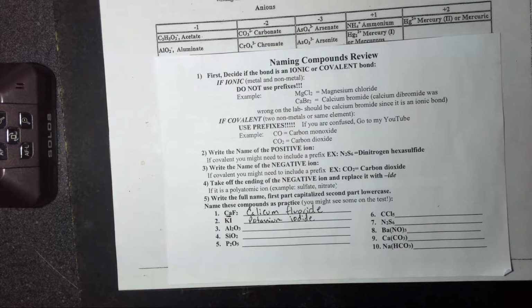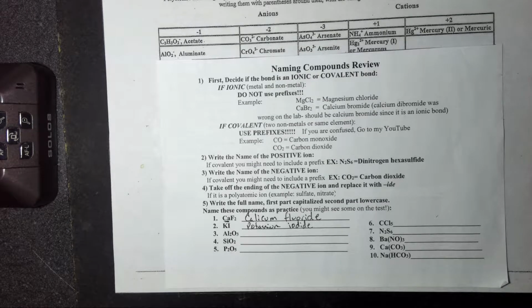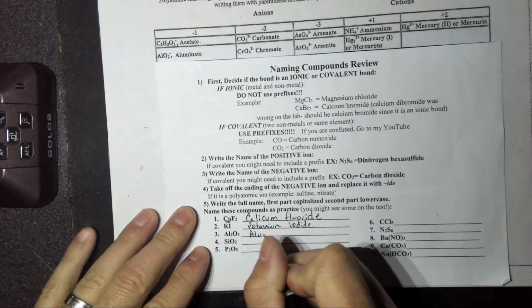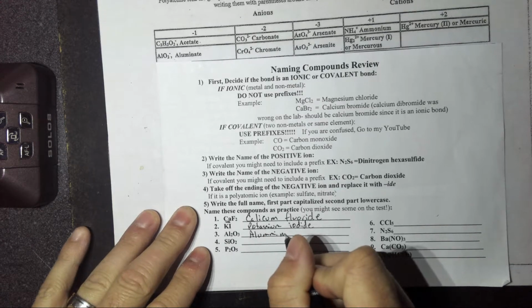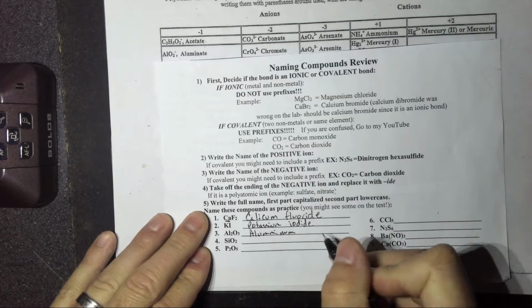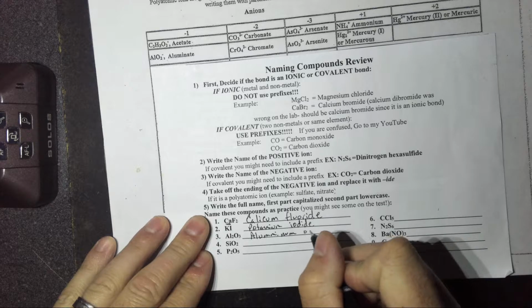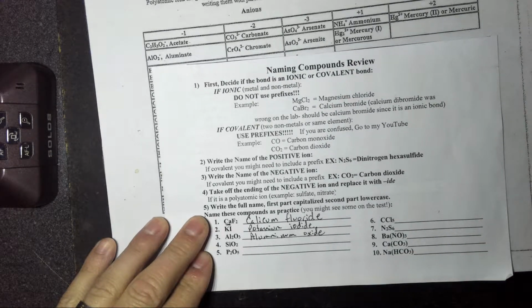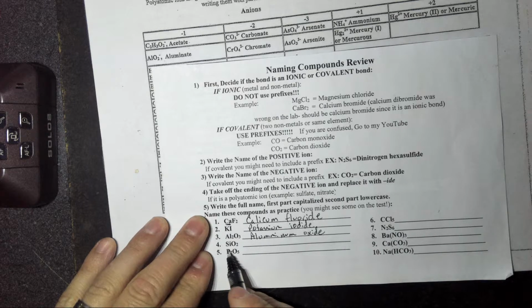Okay, so number 3 takes us to Al2O3. Well, aluminum is a metal, so we are still on naming ionic. So we just simply write aluminum. And then instead of oxygen, we change it to oxide. Okay, number 4. Number 4 is covalent.